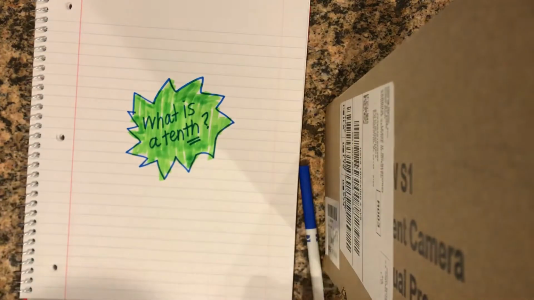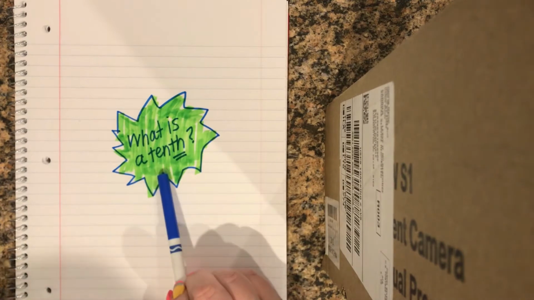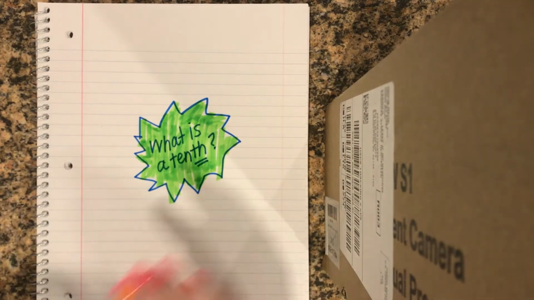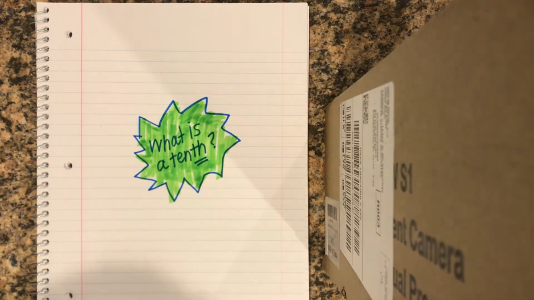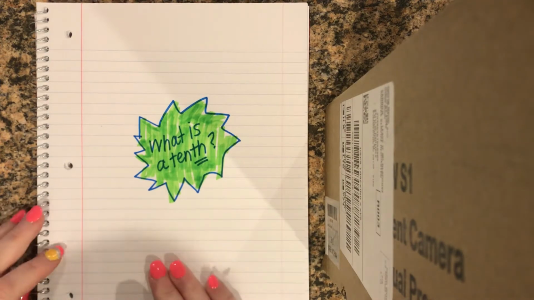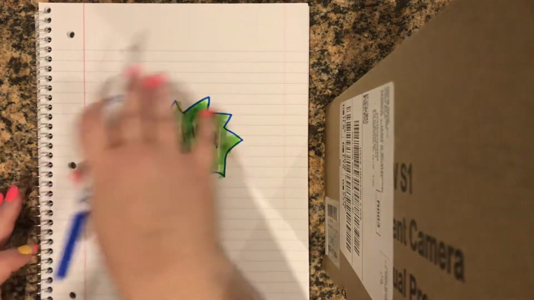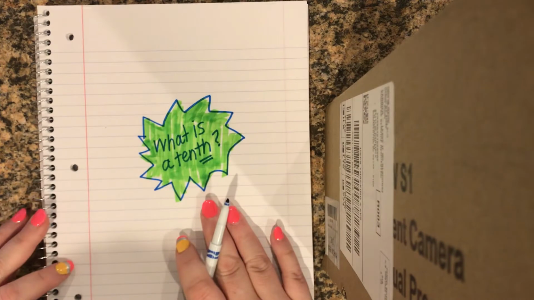All right, in the middle of your notebook, I want you to write this question. What is a tenth? And we're going to spend today's note-taking discussing what exactly 1/10 is. First, I'm going to write the number 1/10 to let you see what it looks like. Here, I'm going to have several different places and you can design it how you want to, but you need to have all the information there.